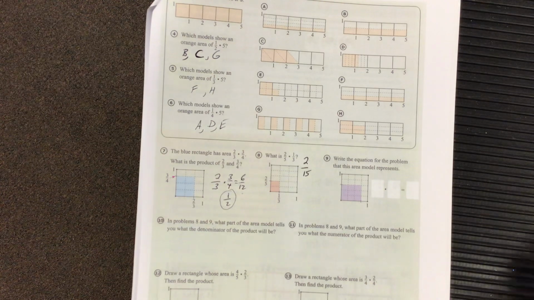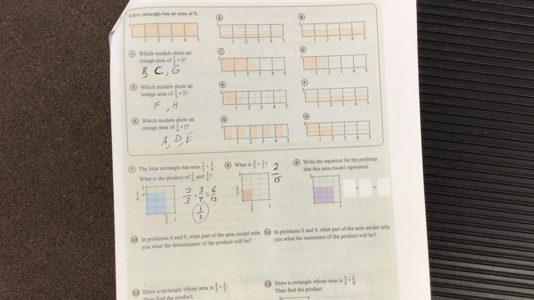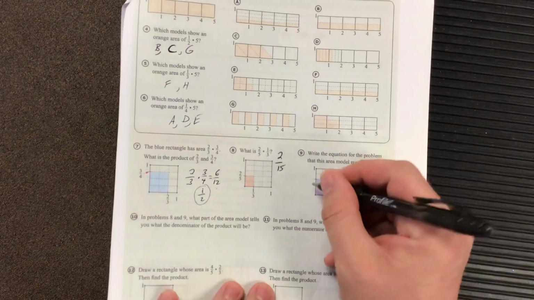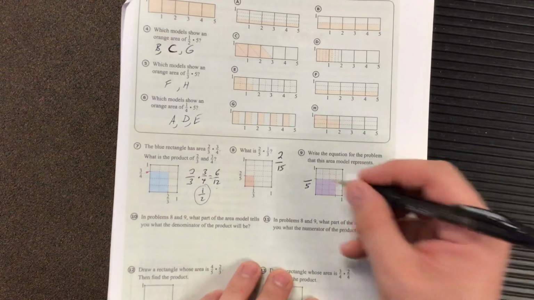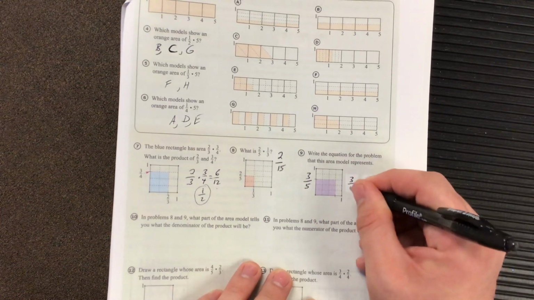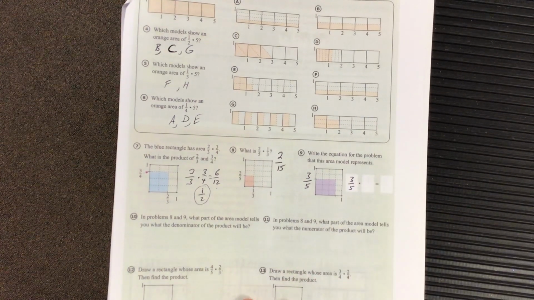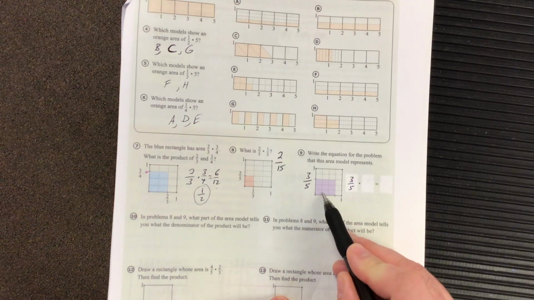Question 9. Write the equation for the model. So going up and down, Kira, how many total boxes do I have? Up and down. 5, that's my denominator. How many are shaded? 3. 3 out of 5. Madison, going left to right, how many boxes total do I have? 3 fifths times 3.